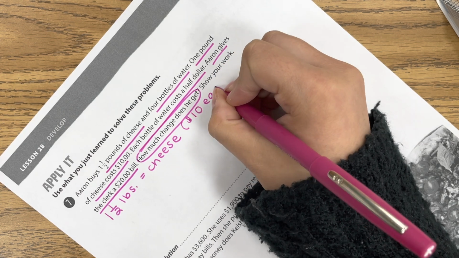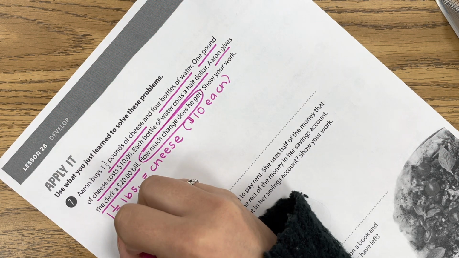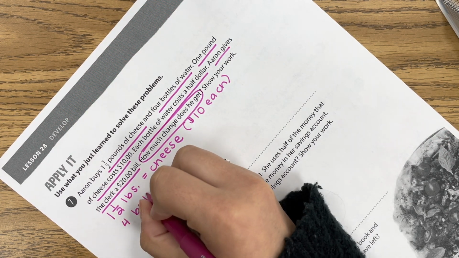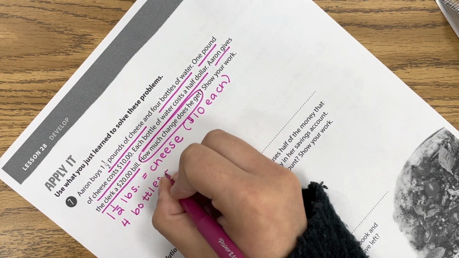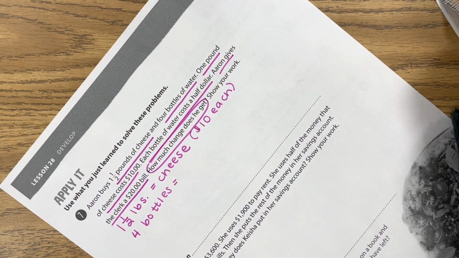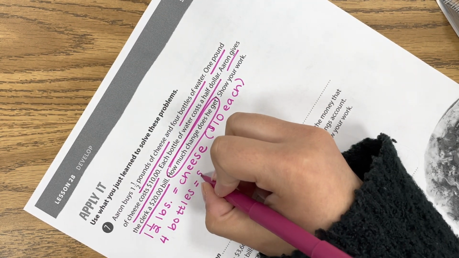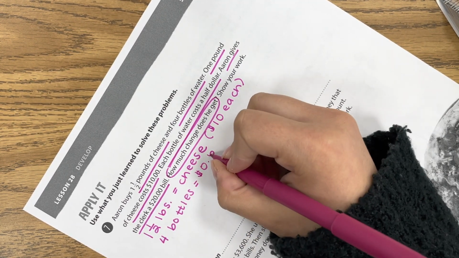Okay? A water bottle costs half a dollar and he gets 4. So 4 bottles. And then each one is worth half a dollar. Half a dollar is 50 cents because 50 cents plus 50 cents is 100 cents or $1. So that means that each of these are 50 cents each.